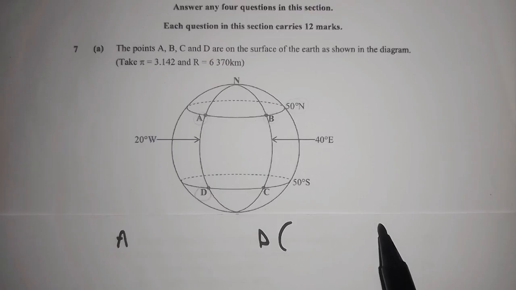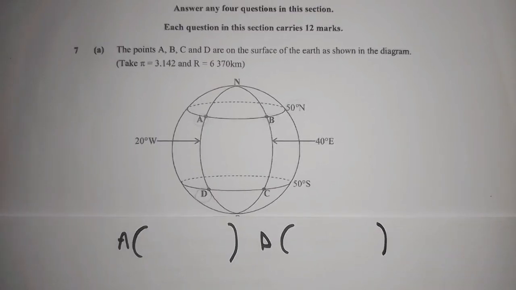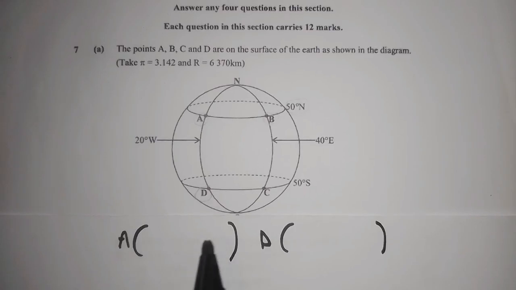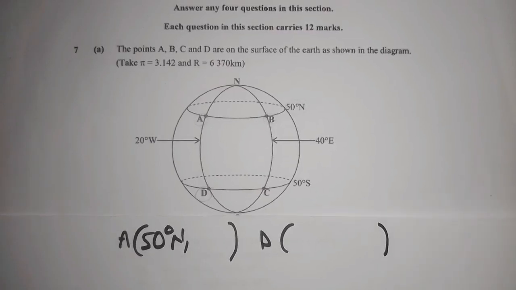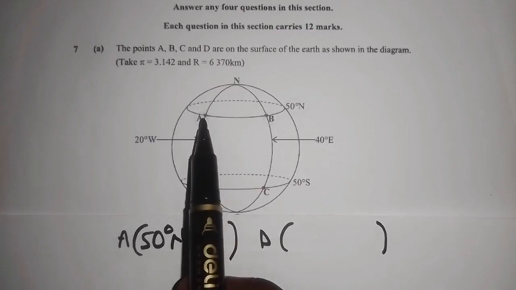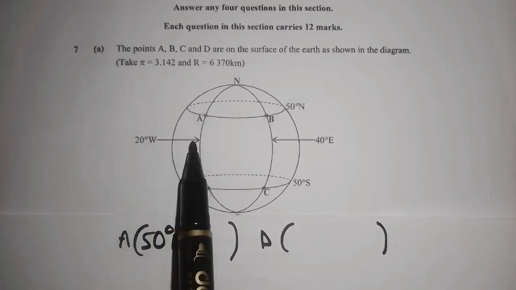So we need to find, first of all, the coordinates. The coordinate for A, you always start with the latitude. In this case, it is 50 north, comma. Then you follow this line where there is A, and look at this pointer here.